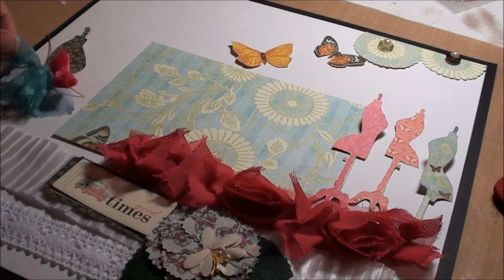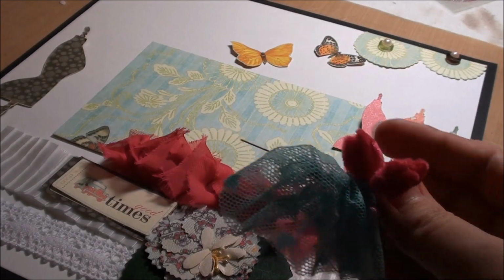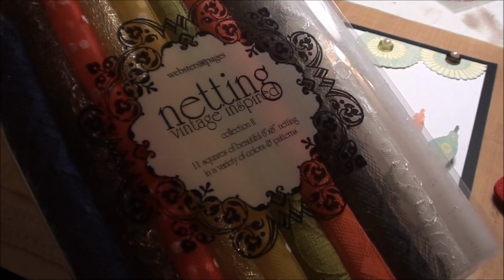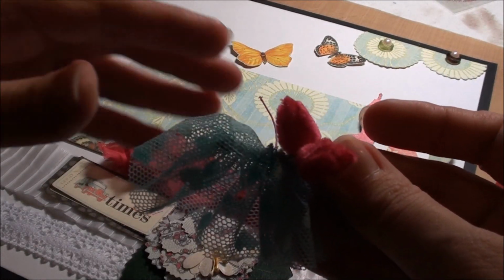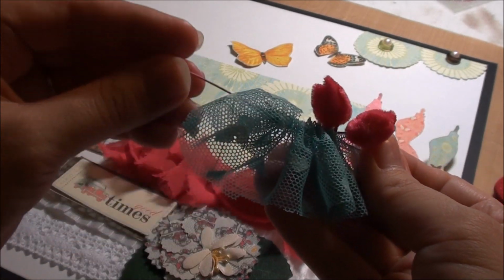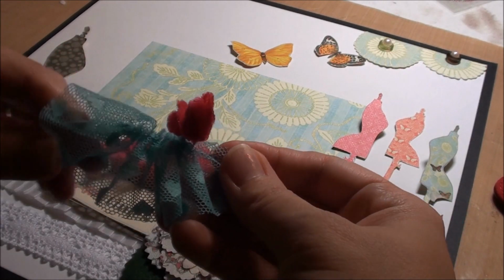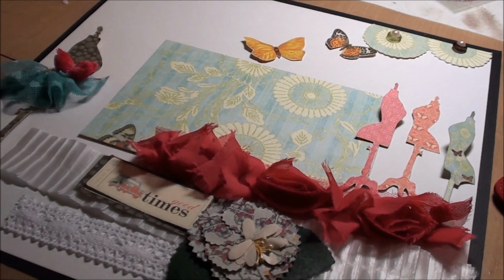Now just to explain how I did this real quick, Webster's Pages has this really neat netting that comes in those rolls. They're rolled up like this. It's the Webster's Pages Vintage Inspired Netting. And so instead of using the whole thing, I just cut about a 2-inch strip and then just went back and forth on this because this has almost like a needle effect, you know, with the wires. So I went back and forth, and that's going to be what's going to go on the dress form to make it like a little skirt.